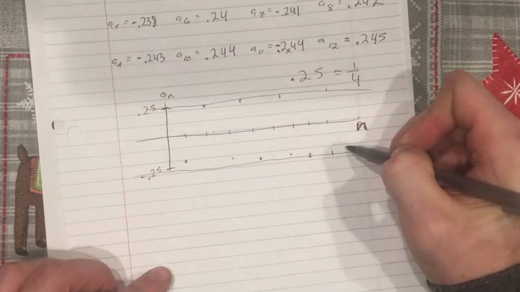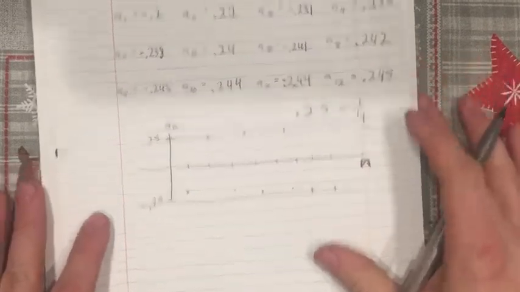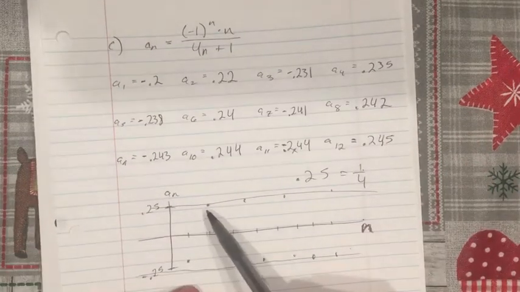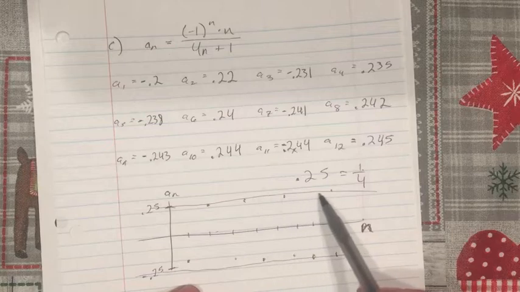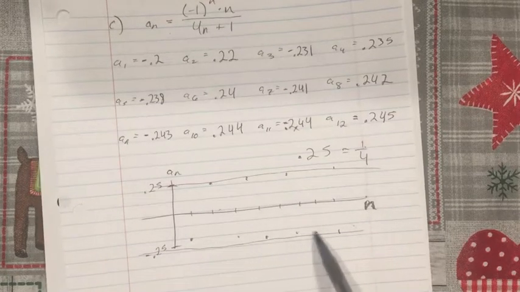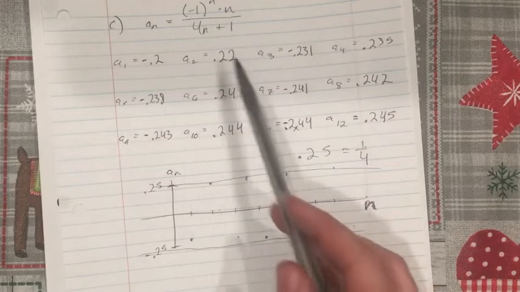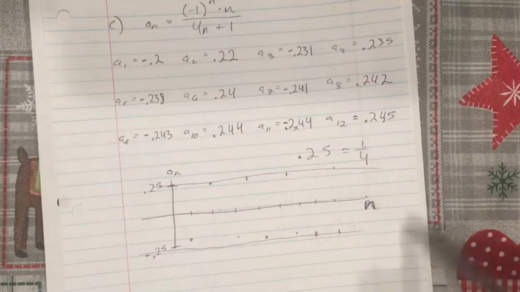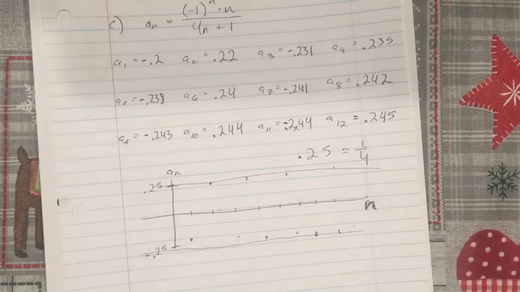Okay, so what was the question again? Oh yeah, does this sequence converge or diverge? Well, if you look at just the evens, it's converging to positive 1/4. If you look at just the odds, it's converging to negative 1/4. But if you look at the whole sequence, which is what we're doing, it doesn't converge at all. Okay, it's approaching two separate values. It's going to bounce forever and ever, and it's never going to quite converge on anything.